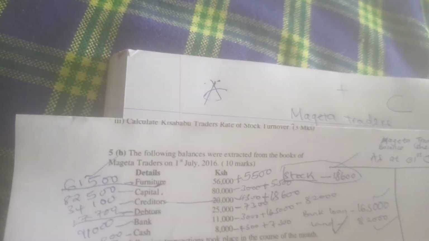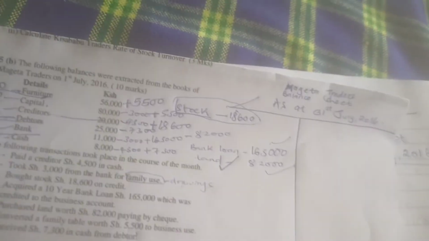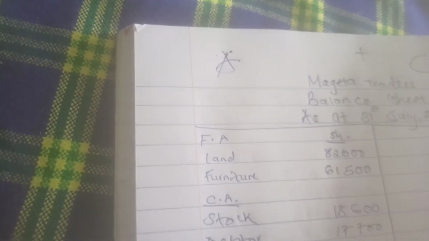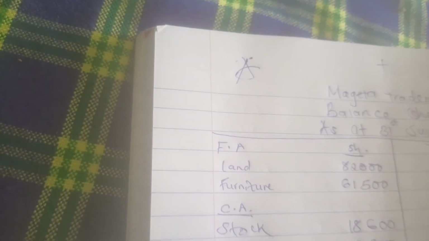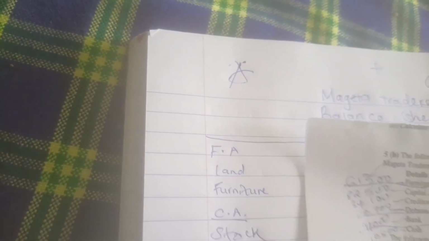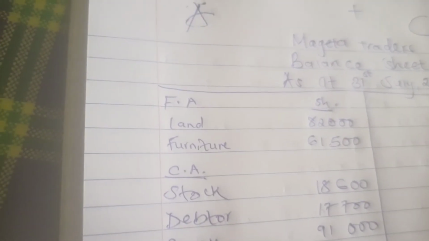Then the other one, apart from the debtors, is we have bank. Yes, some money in the bank, 91,000. And then we have cash, which is 8,000.